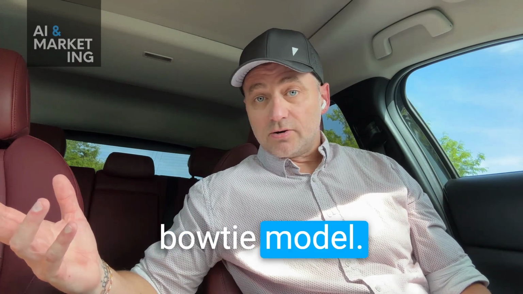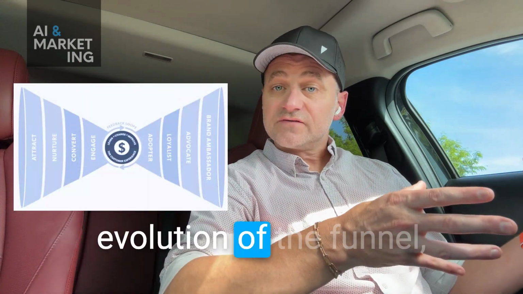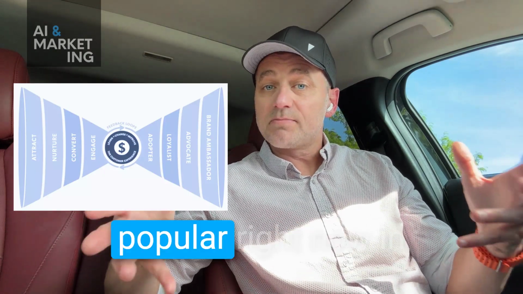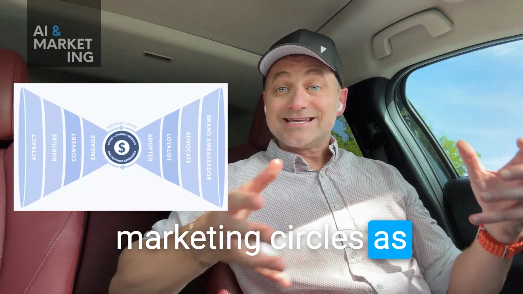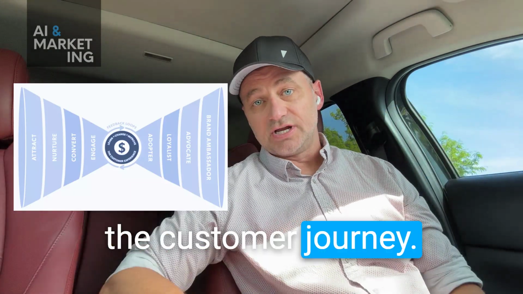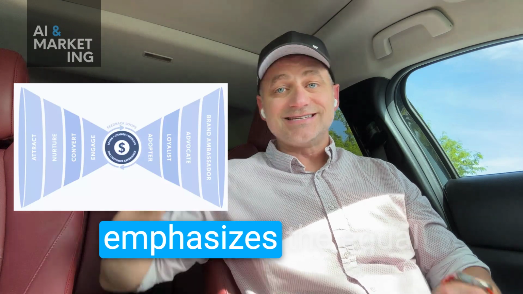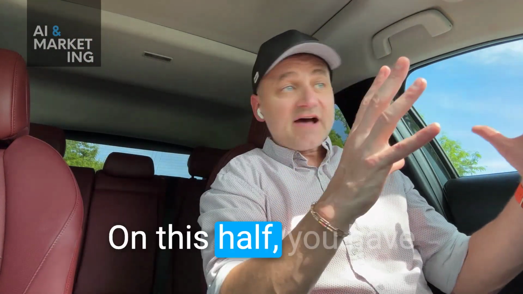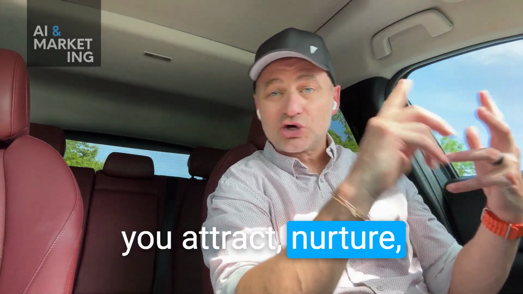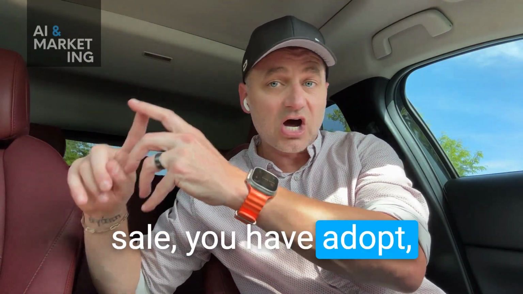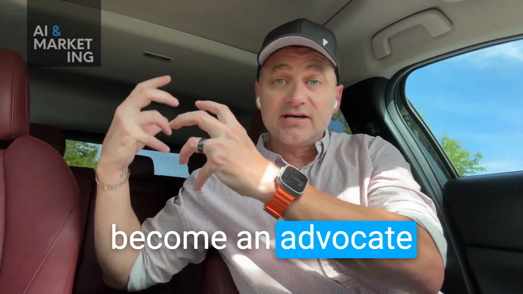Then there's the bow tie model. And this is basically the evolution of the funnel, extending it and then flipping it on its side. It's really popular right now in marketing circles as it tries to be a more comprehensive view of the customer journey. This model really emphasizes equal effort on both sides of the purchasing decision. On this half, you have the pre-sale where you attract, nurture, convert and engage. And then you have your sale where there's actually a feedback loop. And then on the other side, the post-sale, you have adopt, loyalty, and they become an advocate and an ambassador.